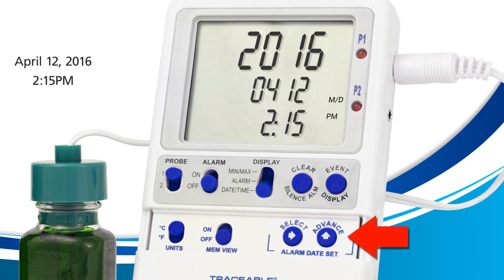If we press Advance, the time format will change to a 24-hour military time format. Press the Advance button until you have the format you prefer. Once you have the format you prefer, press Select and this will exit time setting mode.